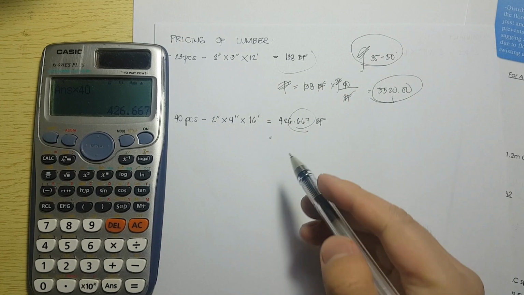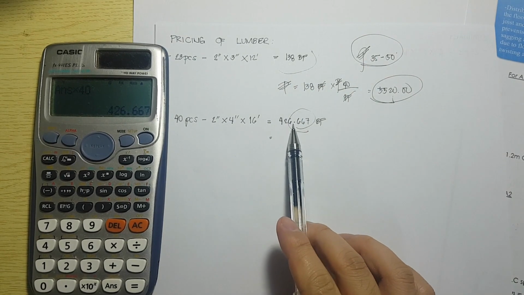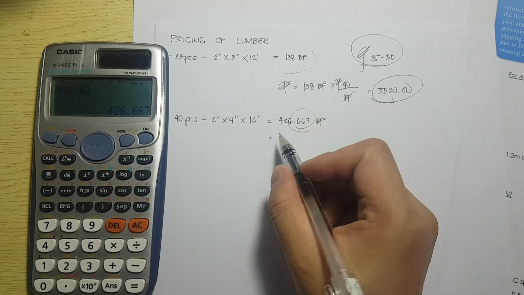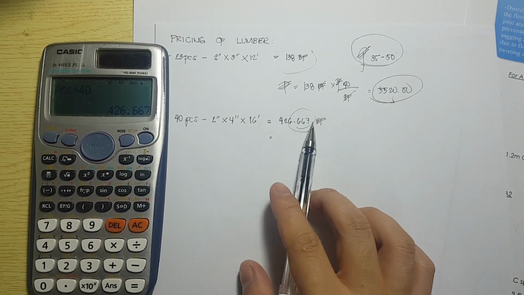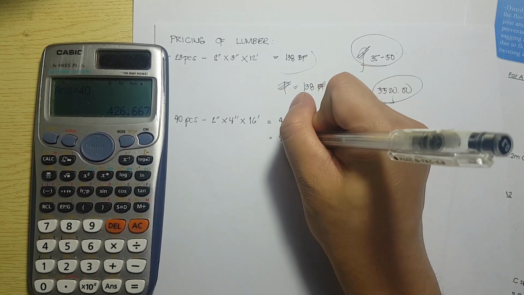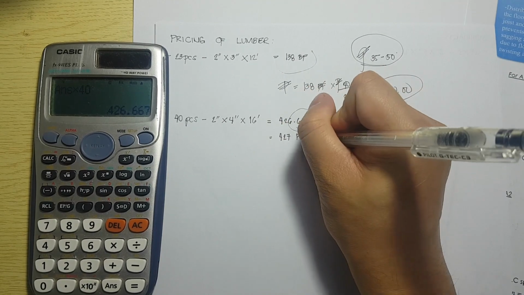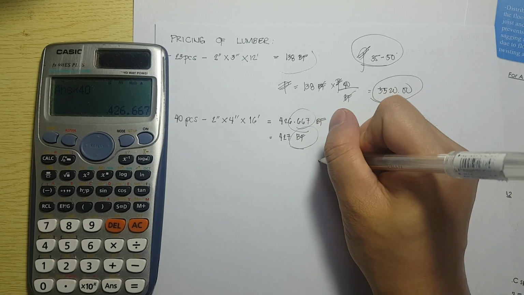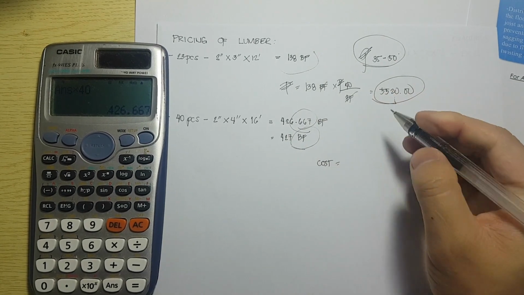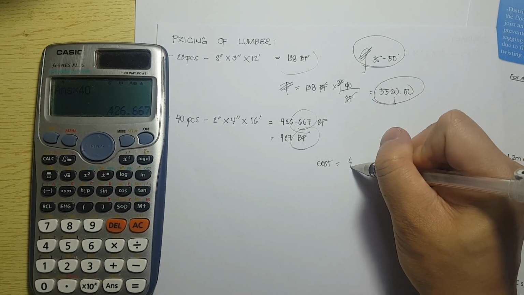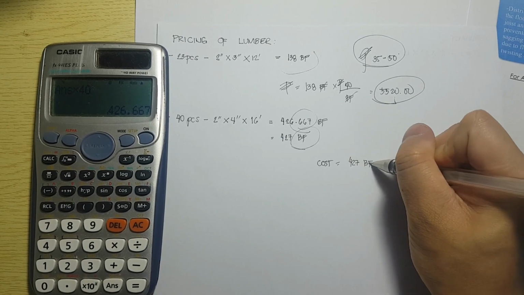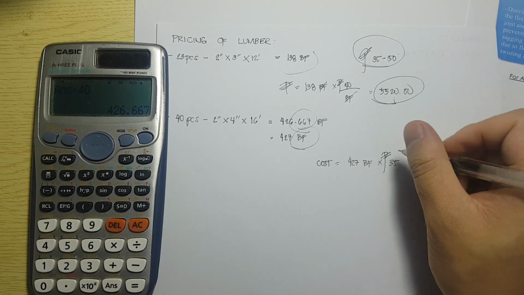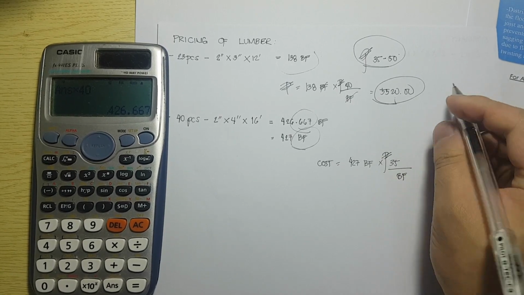Okay? So, pag nangyaring 426.17, we round it up to 427. So, in this case, it is 426.67. That is equivalent to 427 board foot. Then, from there, we are going to compute the cost. So, the cost is equivalent to 427 board foot times 35 pesos. Let's say it is 35 pesos per board foot.